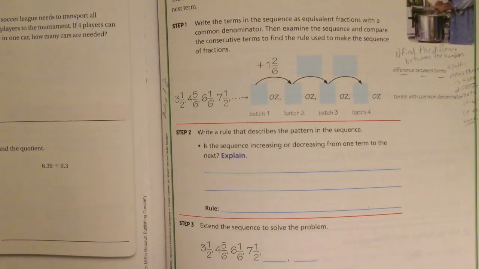Each batch he makes uses a different amount of chili powder. The first batch uses 3.5 ounces. The second uses 4 5/6 ounces, and the third uses 6 1/6 ounces. The fourth uses 7.5 ounces. If this pattern continues, how much chili powder will he use in the sixth batch?